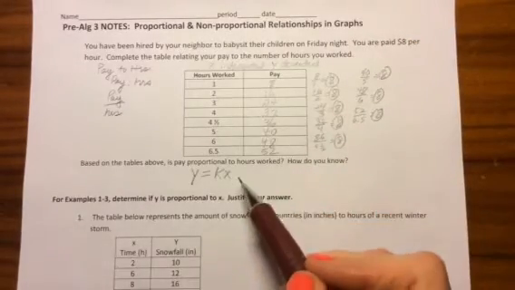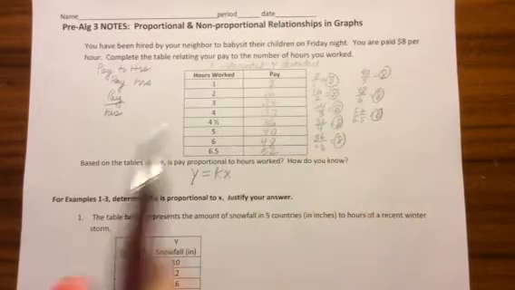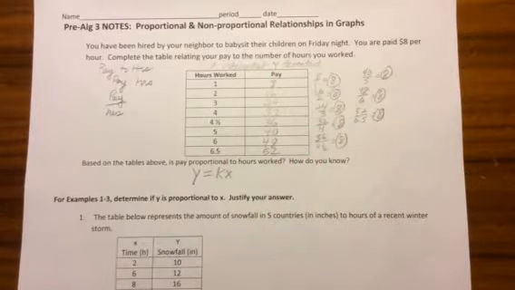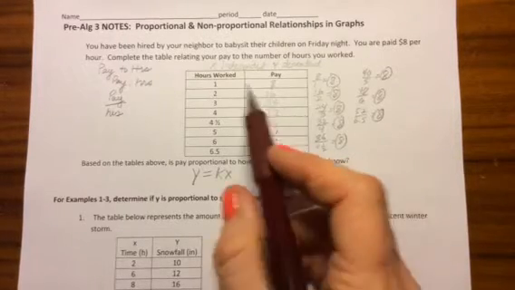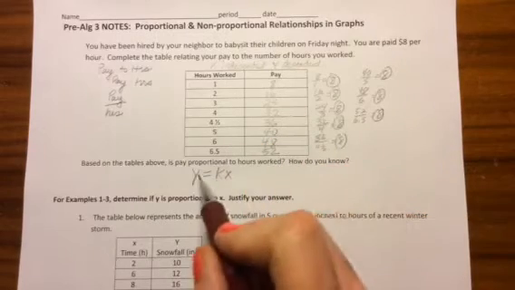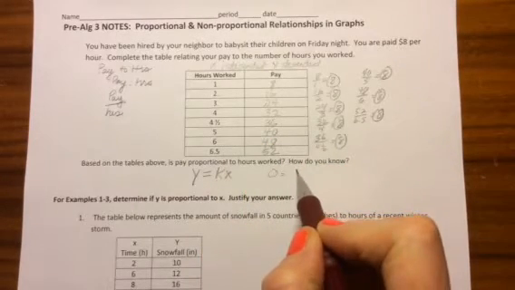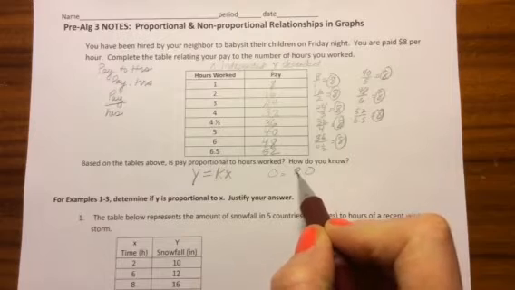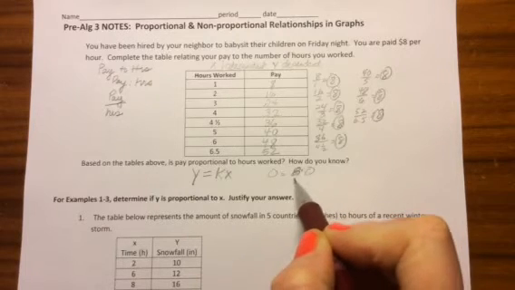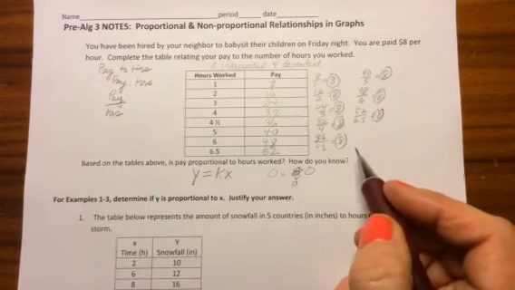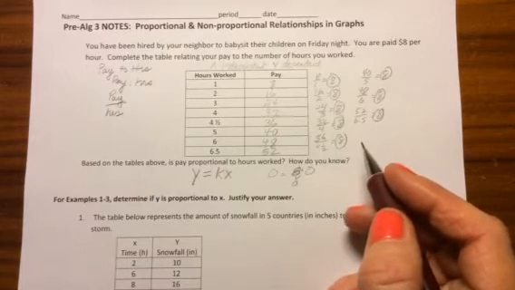If you had 0, 0, and that was one of our points, or we said we worked 0 hours, then we would get 0 pay. So that would work out if I had 0, 0 in here. That would be 0 is equal to k times 0, or 8 times 0. And yep, that's 0. So if you don't work anything, you're not going to get paid.